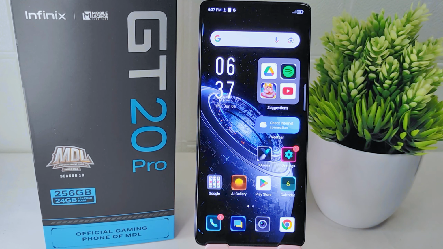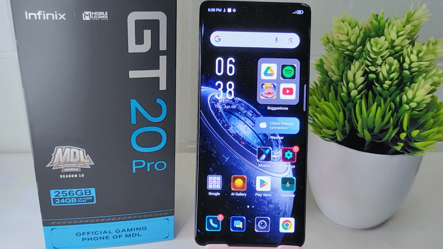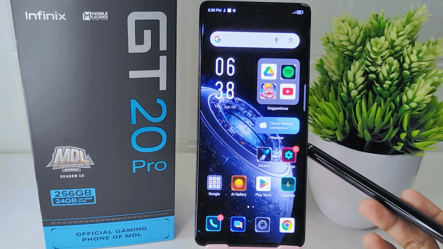Okay, hello everyone. Here I want to provide a tutorial on how to increase icon size on Infinix GT20 Pro 5G device. Well, customizing the icon size allows you to tailor the appearance of your device to suit your personal preferences. You might prefer a larger icon size for aesthetic reasons or for better organization of your home screen. Okay, so let's go to the tutorial.